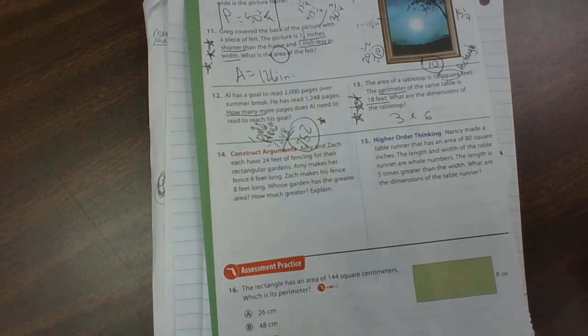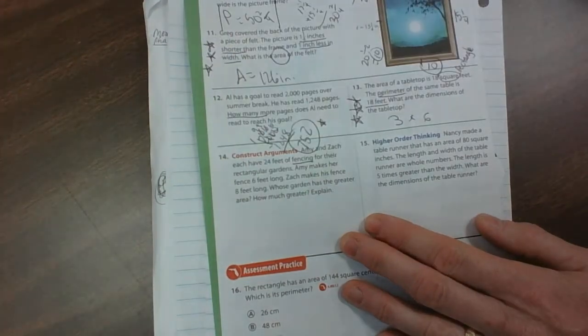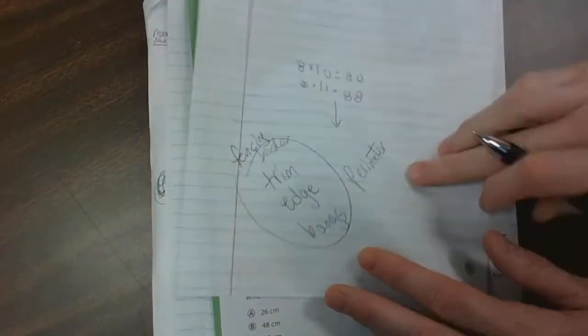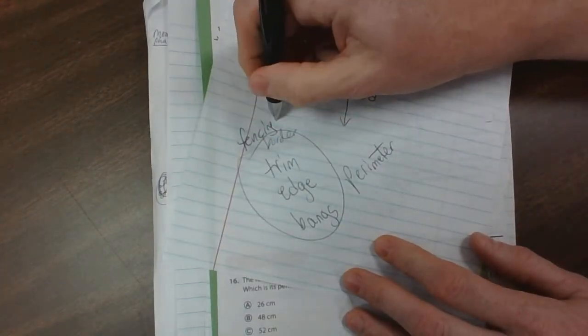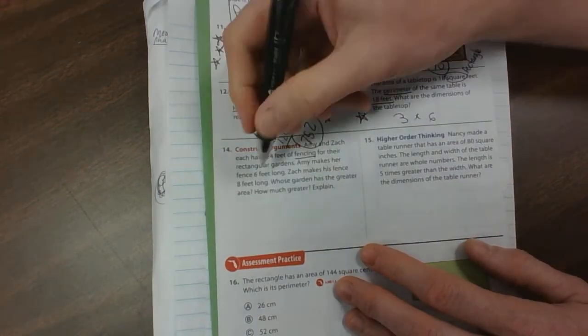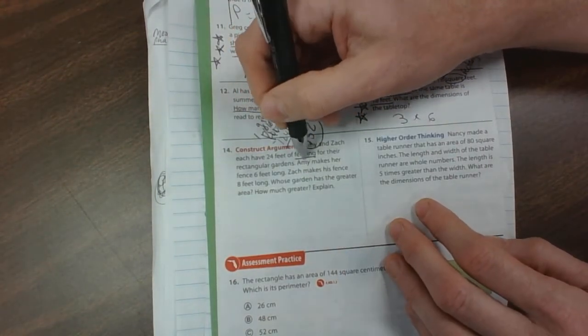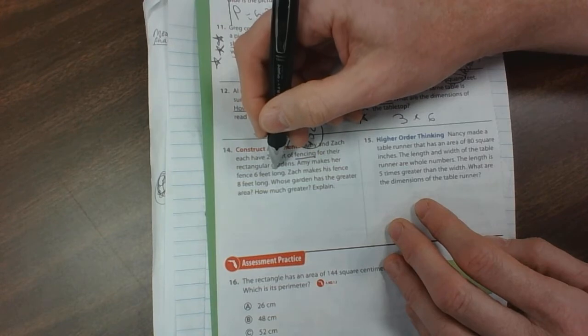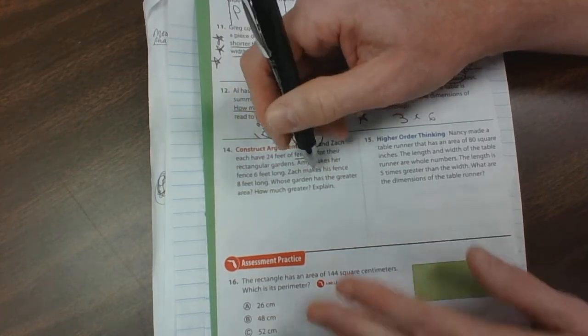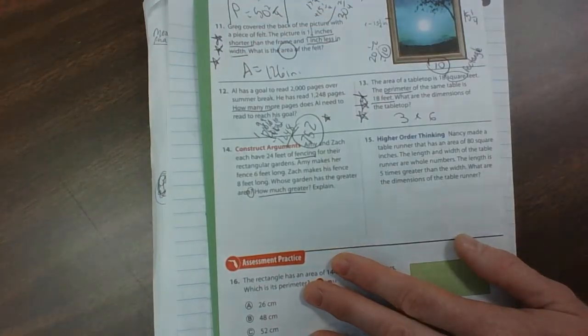All right, so we got Amy and Zach. Amy and Zach each have 24 feet of fencing. As soon as we talk about fencing, we're talking about perimeter. Let's go back to this. I forgot to put that on here. So, some notes again for perimeter. If we talk about fencing, border, trim edge, or your bangs, we're talking perimeter. Amy makes hers 6 feet long. Zach makes his fence 8 feet long. Whose garden has the greater area? And then how much greater?